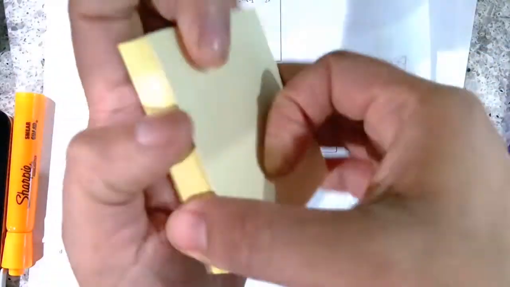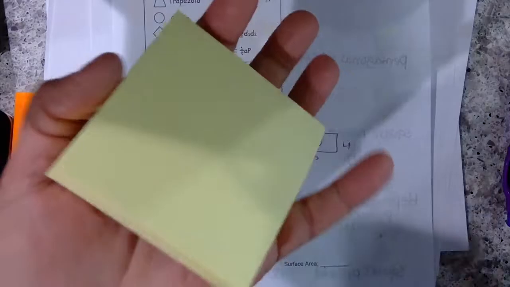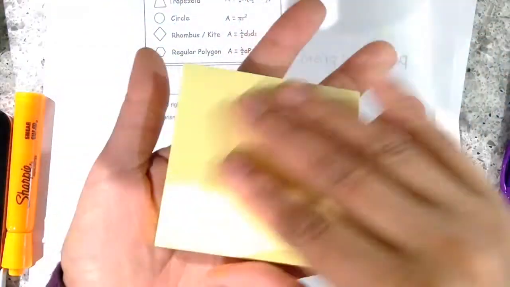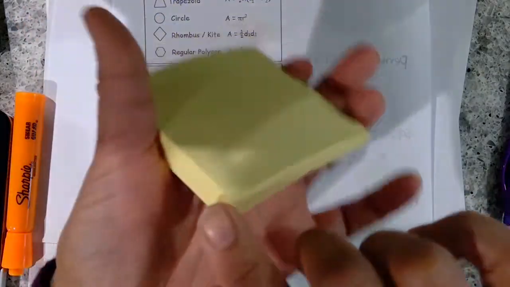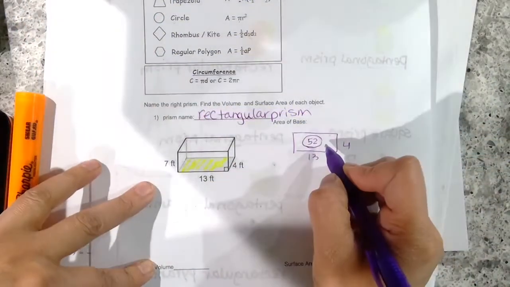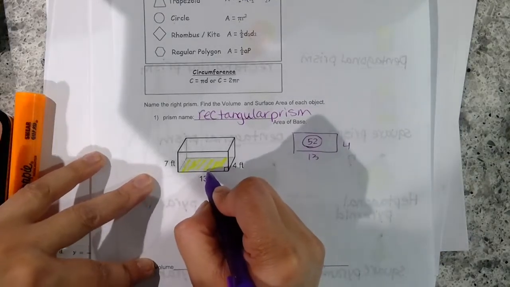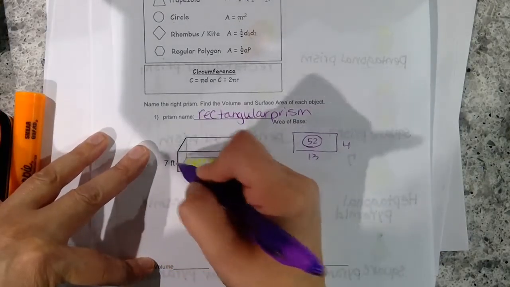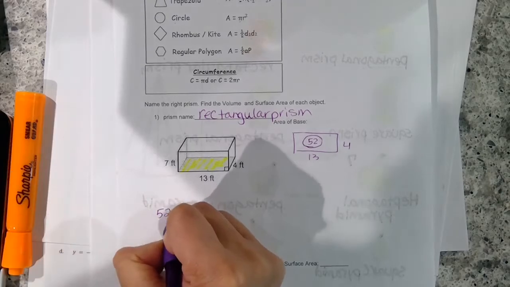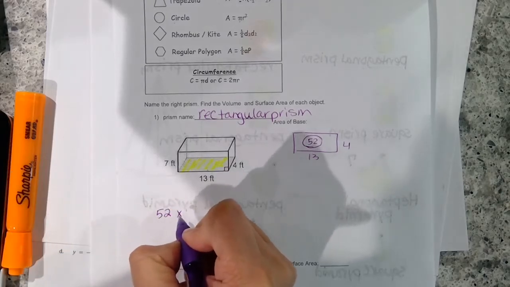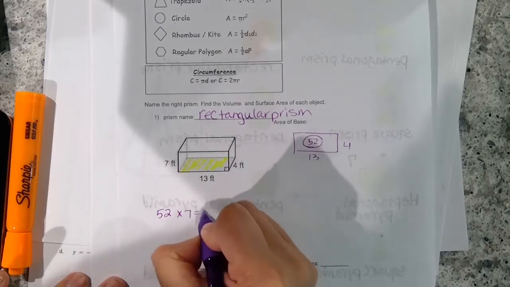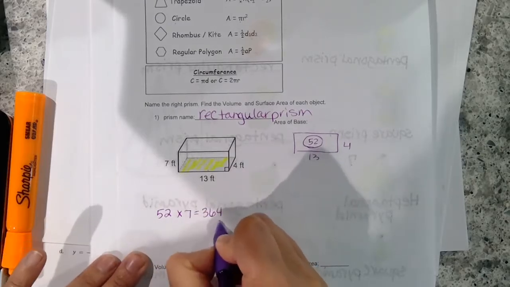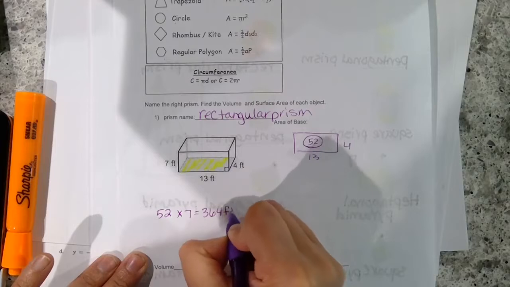If I wanted to find the volume of this, I would take the area of the base and multiply it by how high, and that would give me the volume. So the volume is just going to be 52 times how high it was. So 52 times 7, 364, and that's going to be feet cubed.